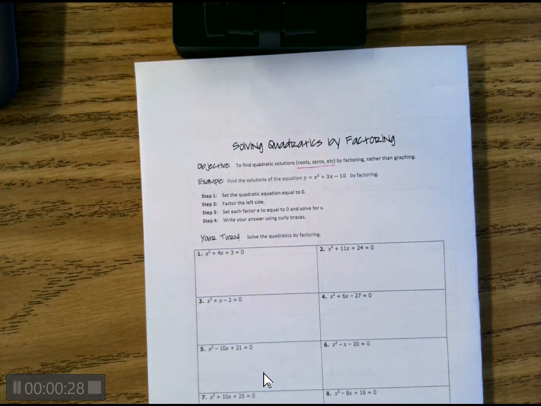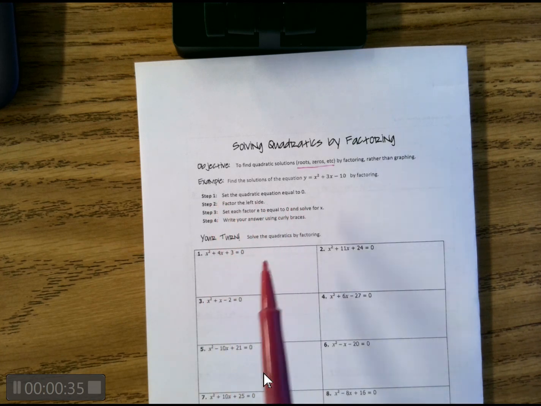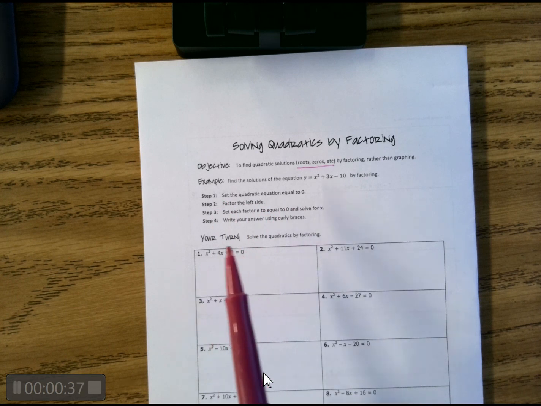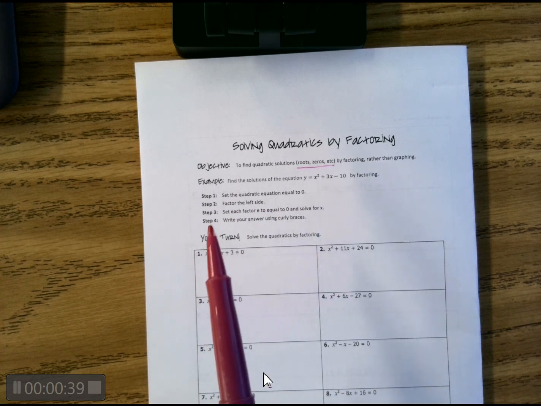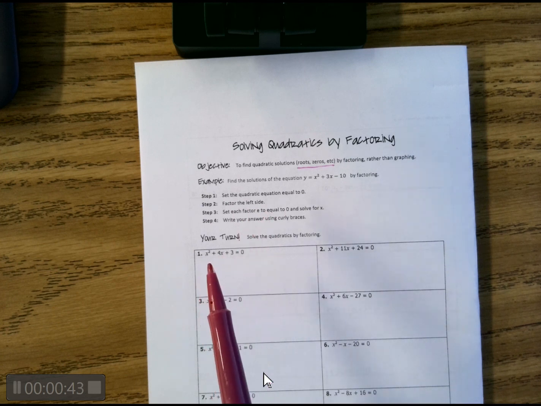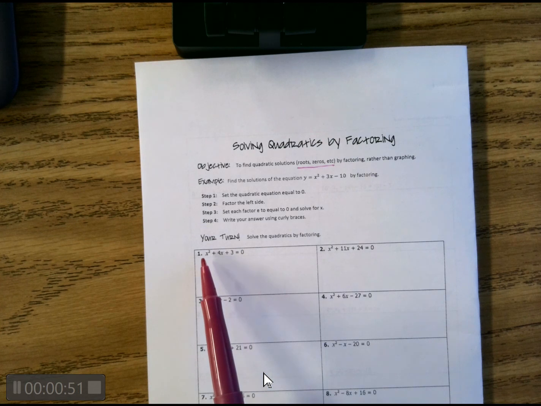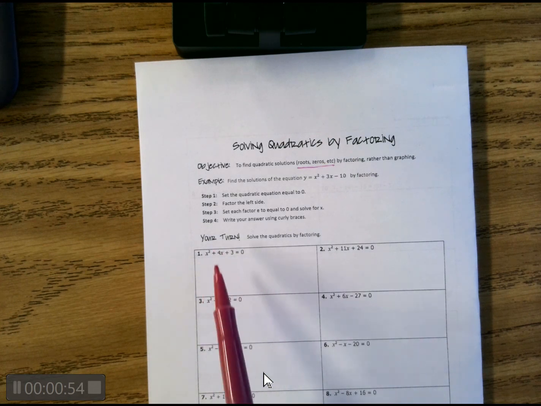Alright, so in order to find our solutions, we're going to make sure that our quadratic equation is set equal to 0. Okay, cool. So for number 1, we're set equal to 0. We need to factor the left side, which is where all of your terms are. Okay? So let's go ahead and factor this equation. So we don't have a greatest common factor, and our a is set equal to 1. So this is the easiest type of problem.